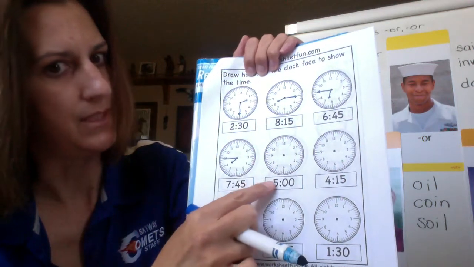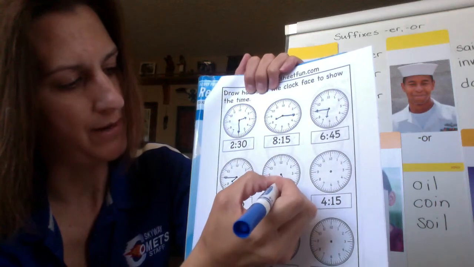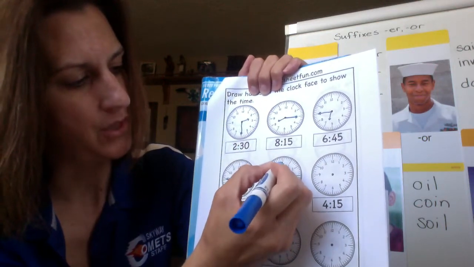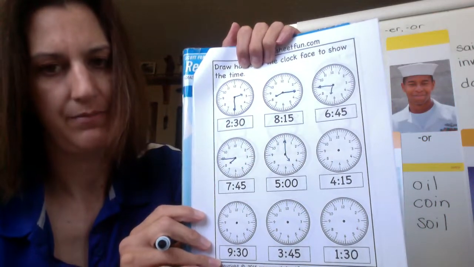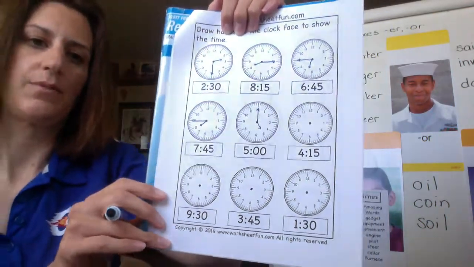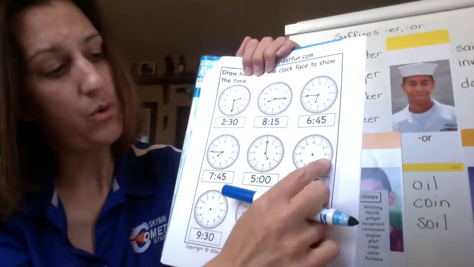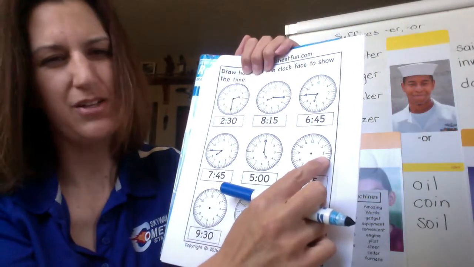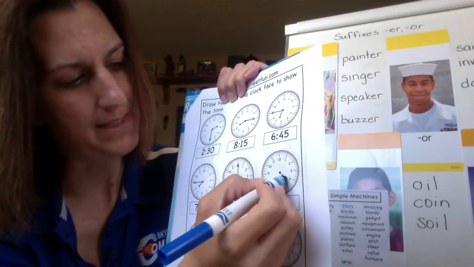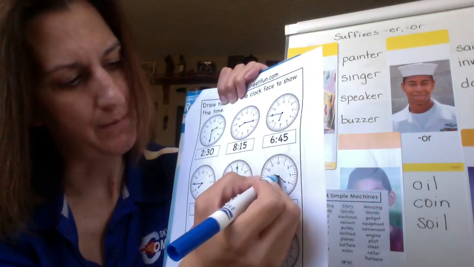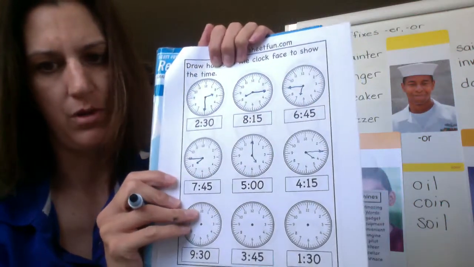Okay, this one's an easier one, 5 o'clock. So my hour hand's going to point right at my 5. My minute hand's going to go up to my 12. So it's going to show 5 o'clock. Okay, the next one says 4:15. So this is only a quarter of the way around my clock, so that's not too far. So my hour hand's going to go kind of right past the 4. And then my minute hand's going to go to the 3, which says 15. So 4:15.